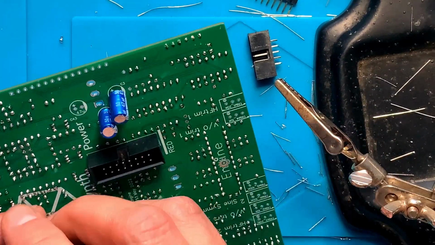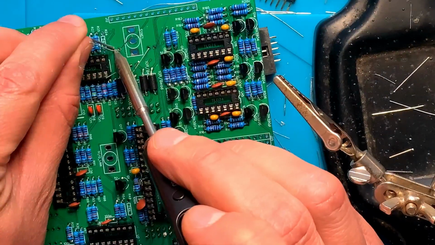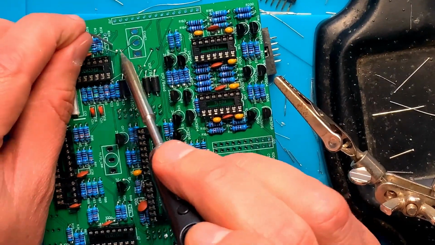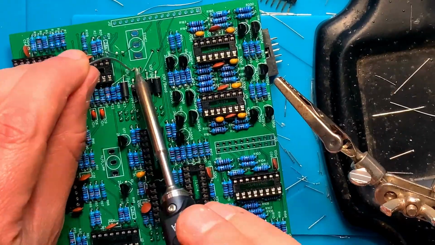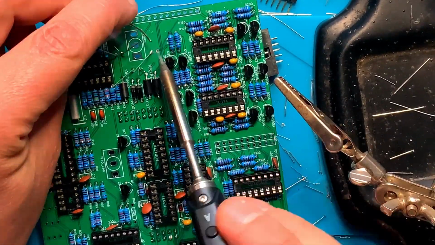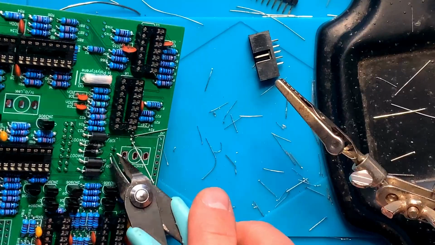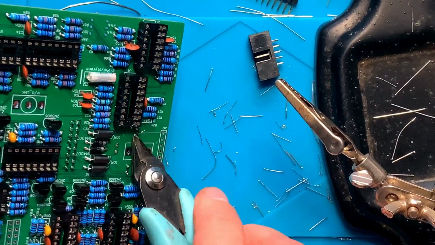Now these are electrolytic capacitors. These are polarized and they go on the other side of the board. So make sure you install them on the correct side and with the correct orientation. Clip the leads.